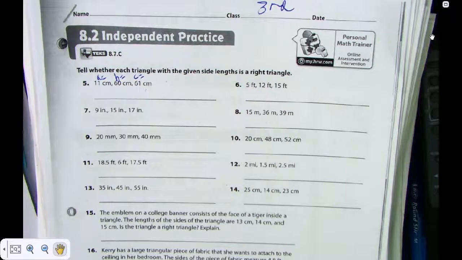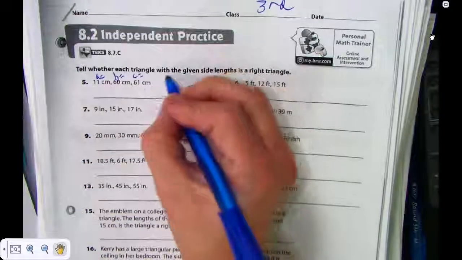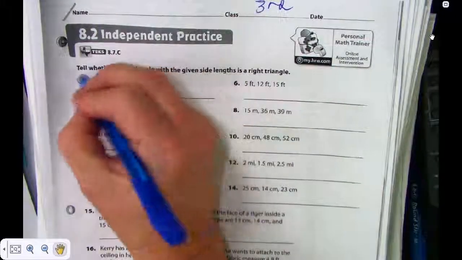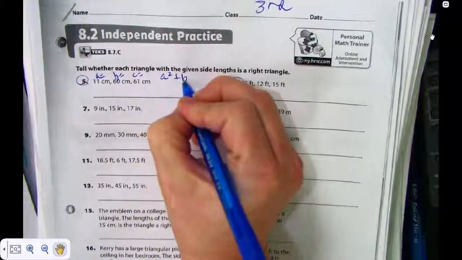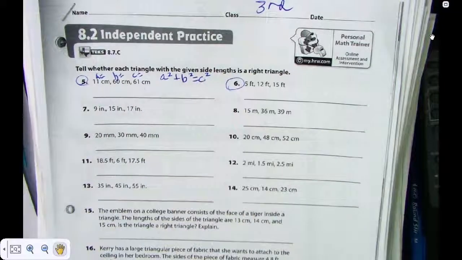Did y'all hear what they said? Why C has to be 61? Sean, tell everybody why. It's the largest number. It's the longest side. Okay, so all you have, and we're only doing 5 and 6, guys. So we're going to write down into here. So A squared plus B squared is C squared.